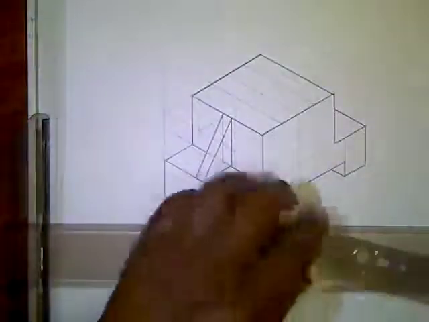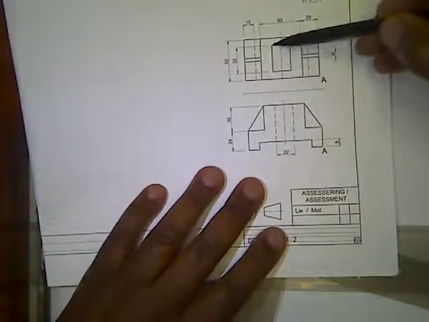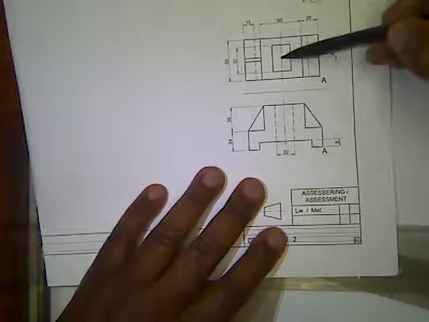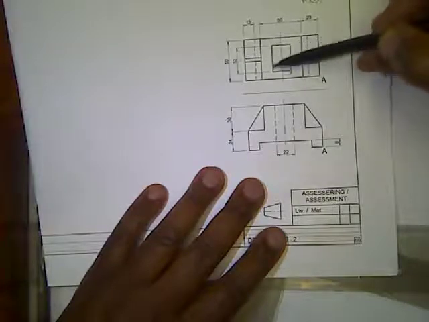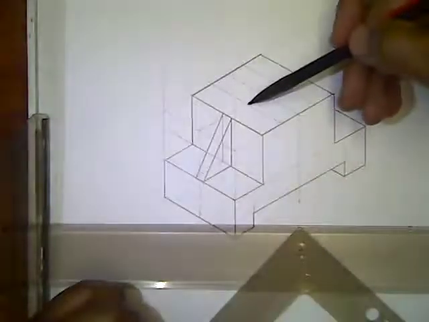Then I want to find the center. I want to find the width. This hole, how wide is this hole? It is 32 millimeters. So from the center here, I'm going to measure 16, 16. Where is my center? Here is my center.